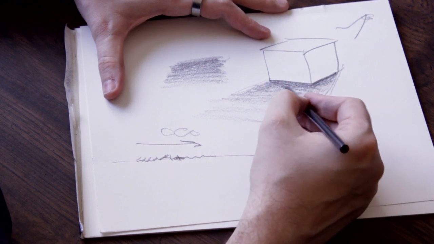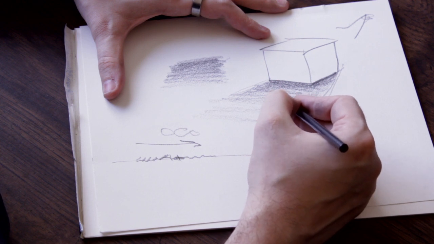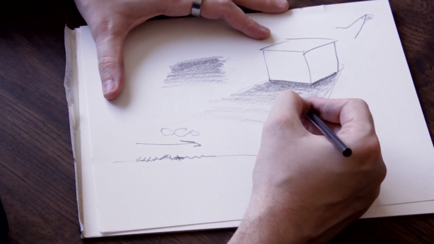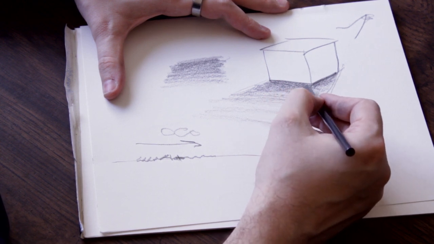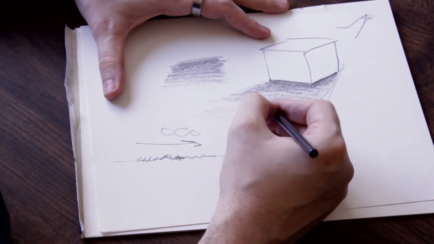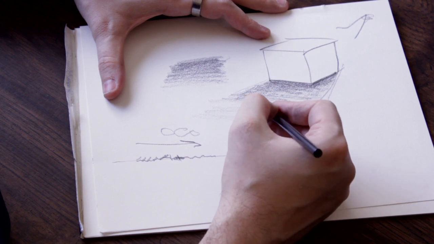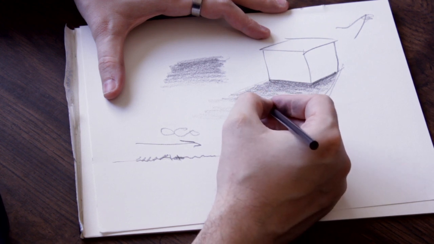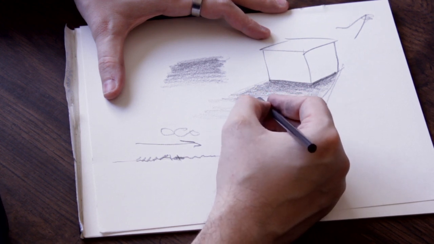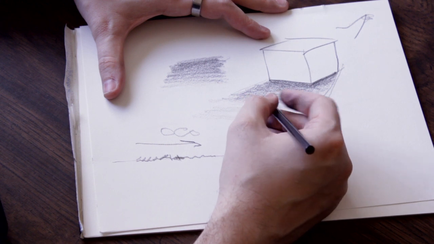So this is how I would do the deep shadows, and it also gives you a little bit more control, because all you have to do to fade out the shadow as you continue through the cast shadow here is just widen your strokes a little bit. So I'm making really light strokes again, in random directions, just noodling around.